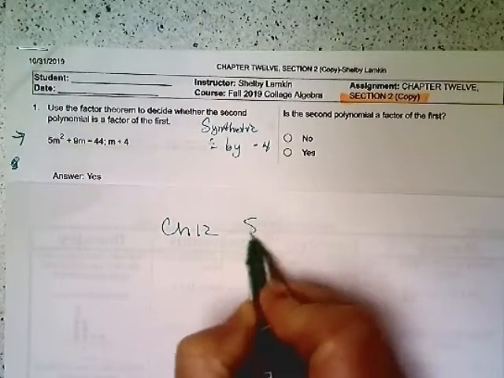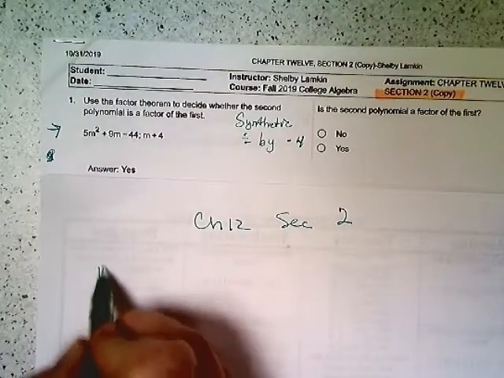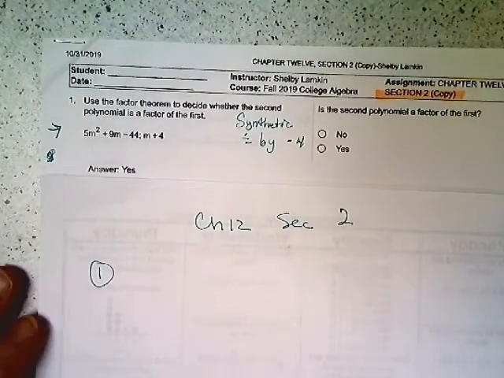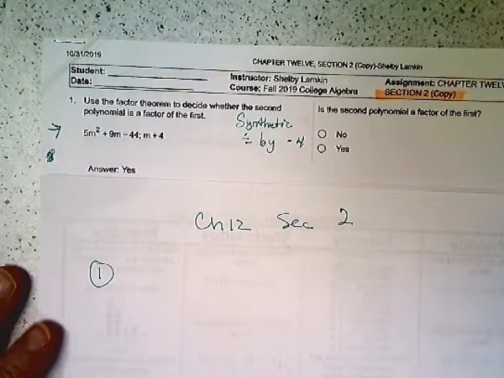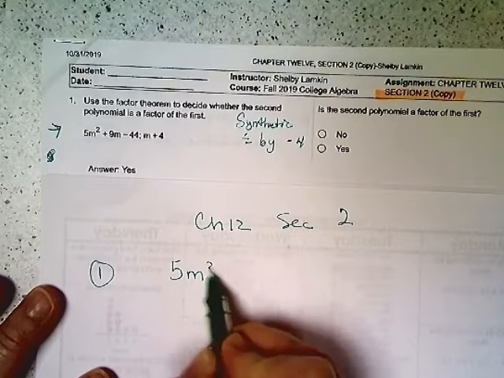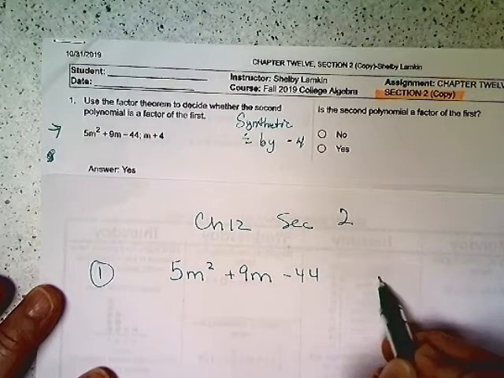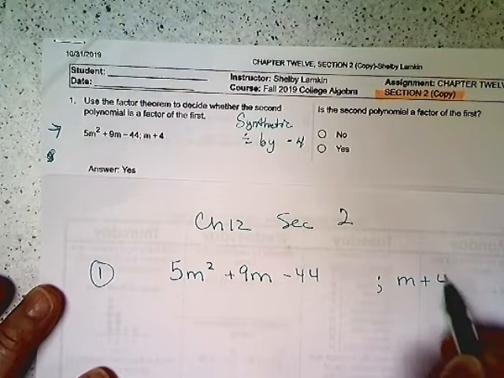Okay, chapter 12, section 2. I'm going to work a few problems for you. Number 1 on the homework says use the factor theorem to decide whether the second polynomial is a factor of the first. 5m squared plus 9m minus 44, and the second factor is m plus 4.